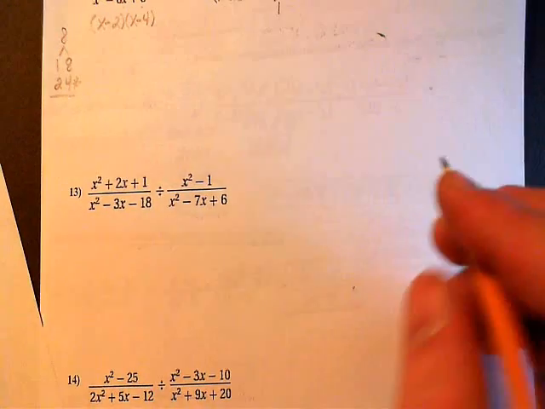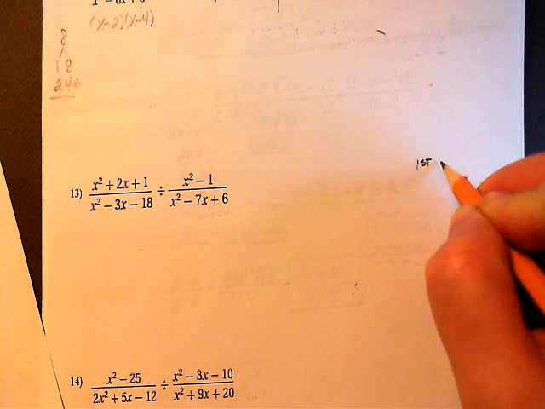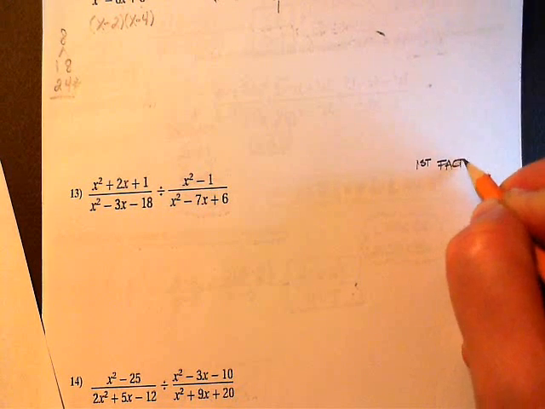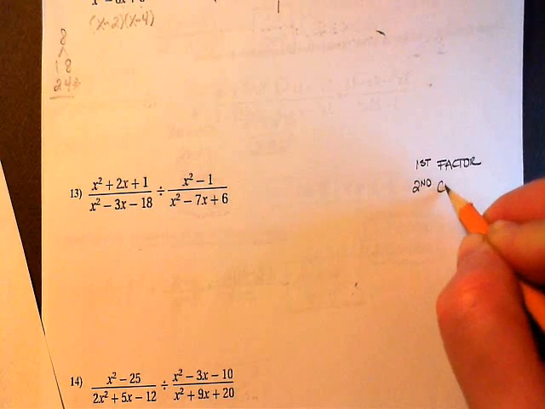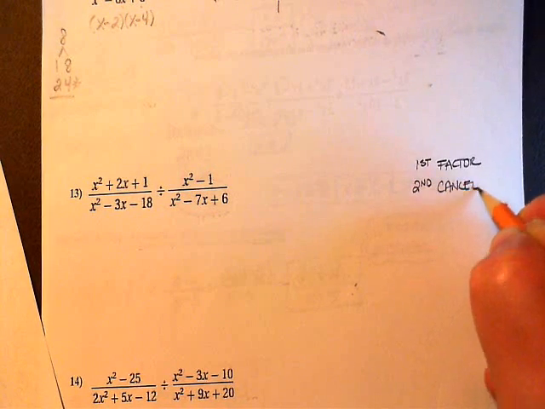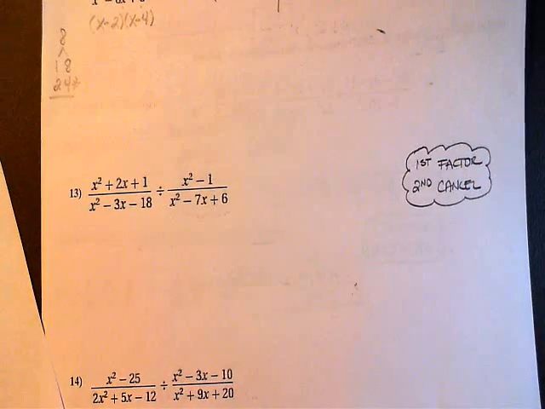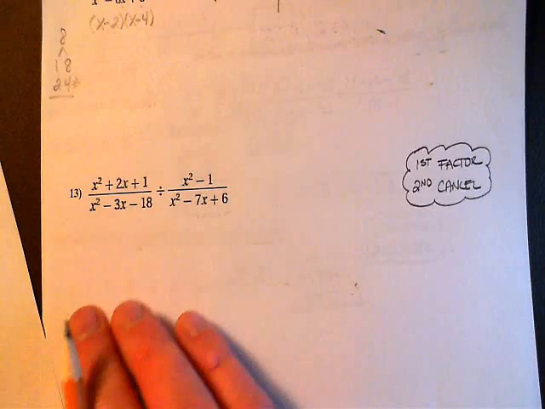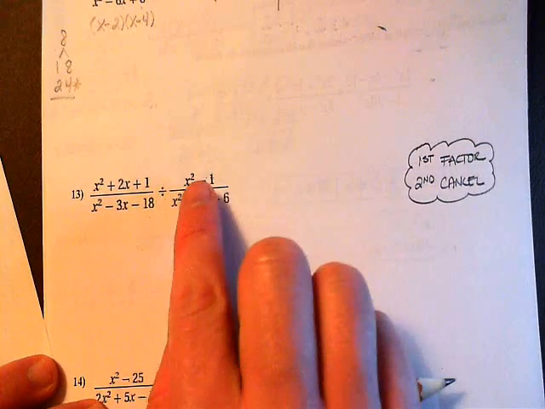Alright, so again, our steps is first factor, second cancel. Always keep that in mind. Okay, and on this one it looks like everybody's going to be able to factor.